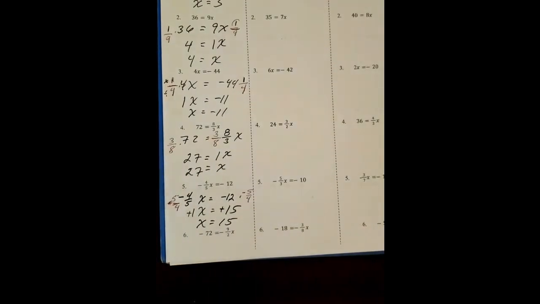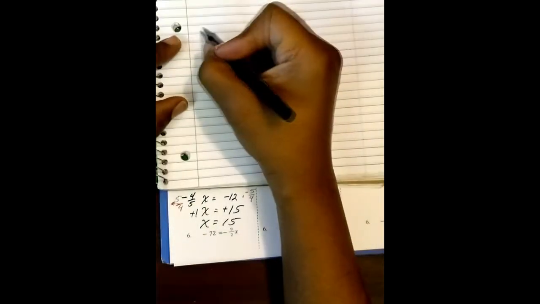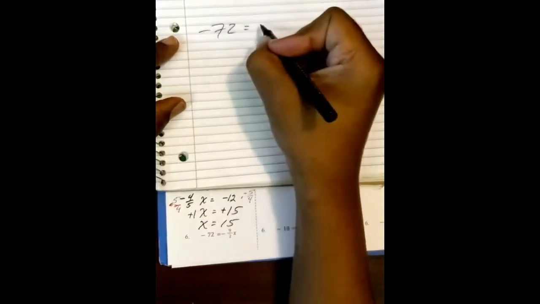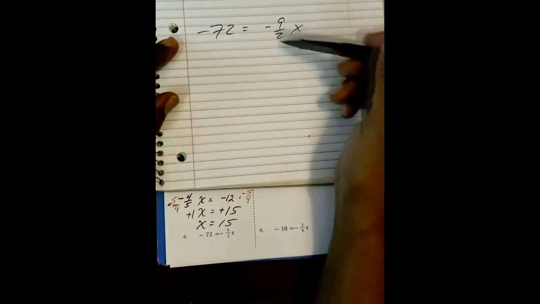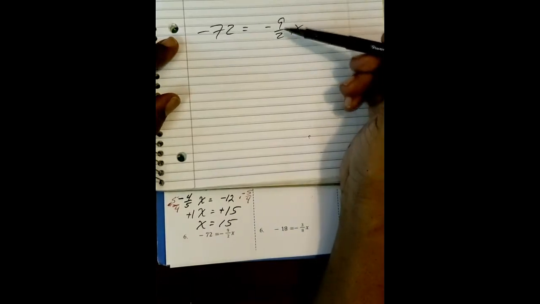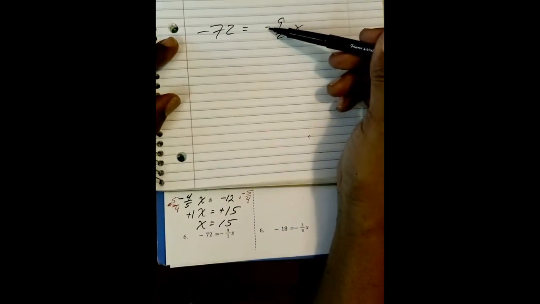The last problem I don't have any room for, and I apologize, my paper is kind of short. The last problem is negative 72 equals negative 9/2 x. And here, to get the x by itself, we have to get rid of the multiplying 9, the dividing 2, and the negative.